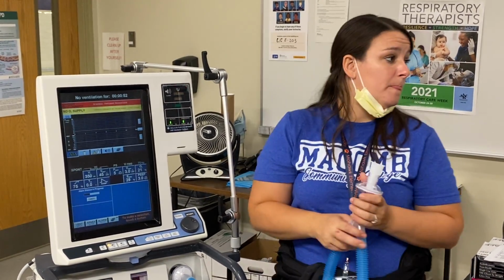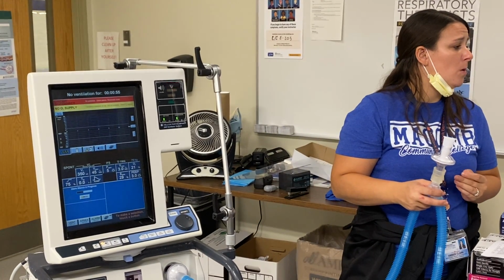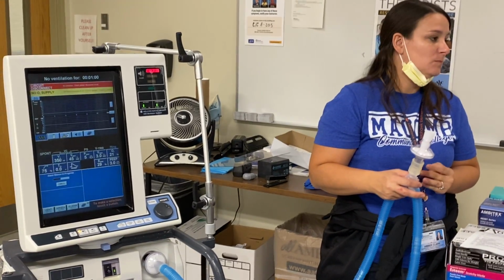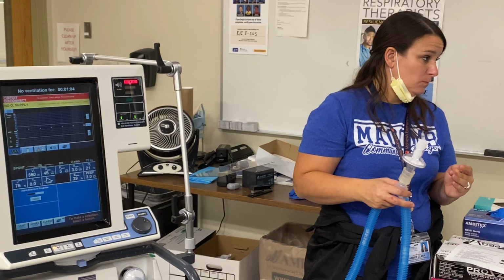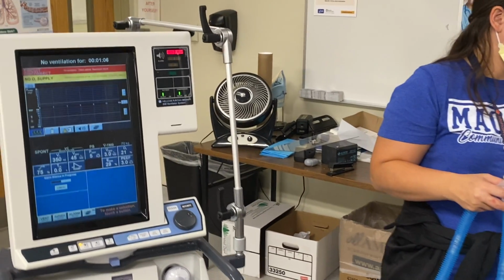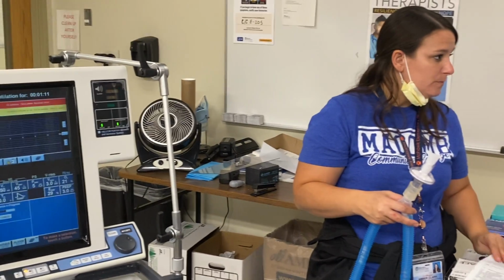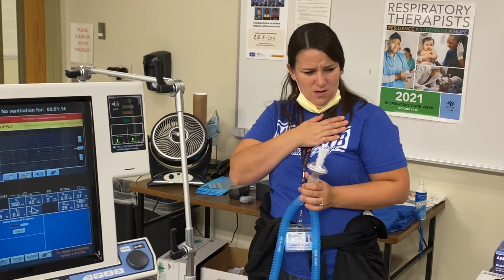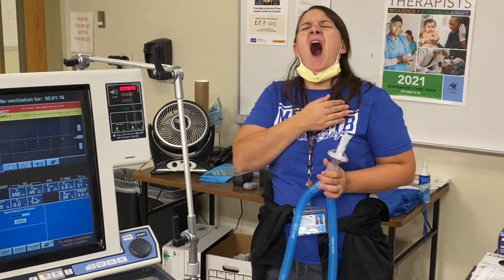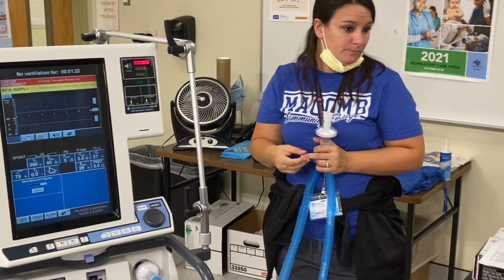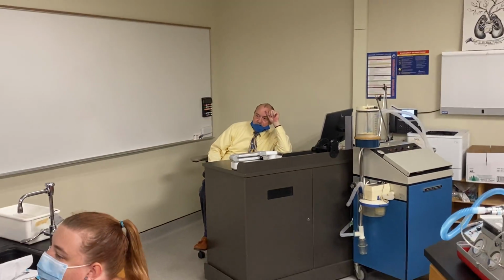And when you were talking about rise time, each vent is different. So when we say we want to make the rise time more aggressive, on this one, on the 980, you increase the percentage. On the Drager you increase the slope, because it's measured in time. So we want to take a longer time for it to get to the pressure. We just have to use the right terminology.